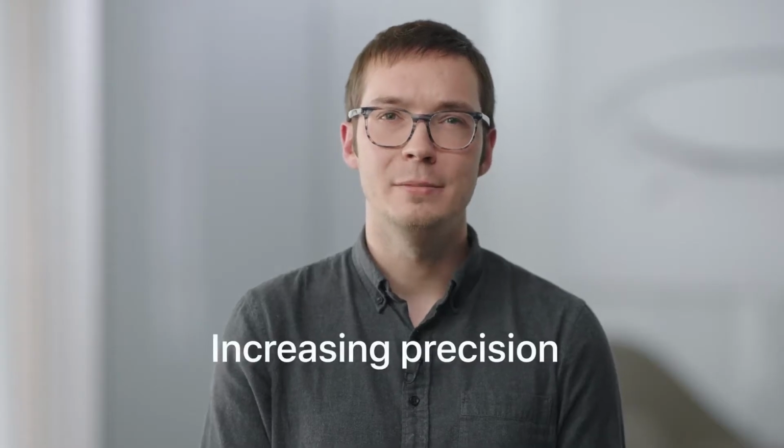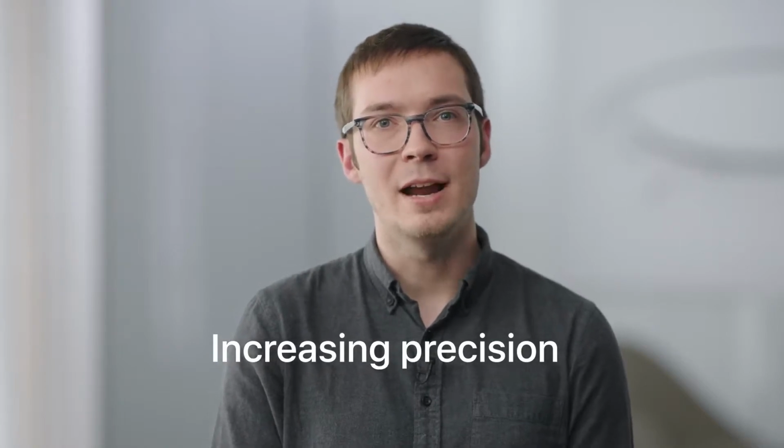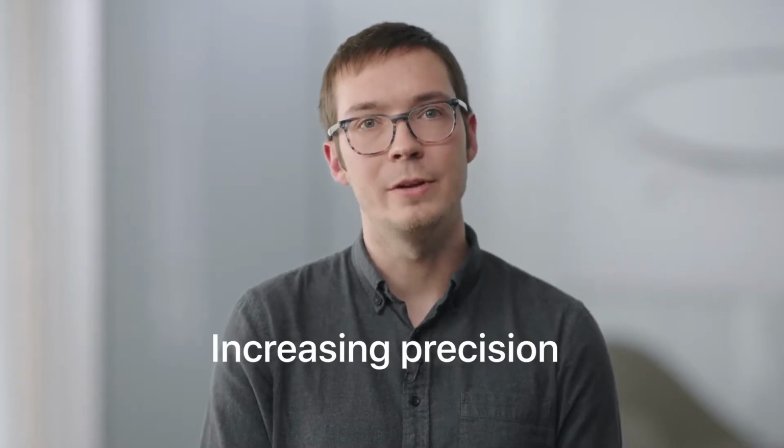Thanks, Cece. Let's talk about all the new interactive behaviors your app can gain with the pointer. Let's start by talking about increasing precision in your app. The presence of a pointer means that people can now interact with your app with much greater precision than previously possible with the finger. So how do we let them take advantage of this without redesigning our apps entirely?